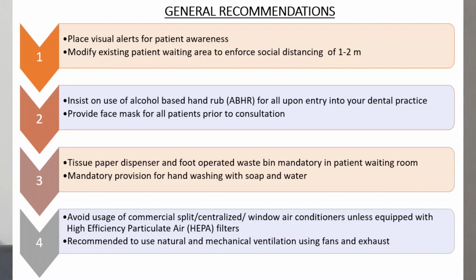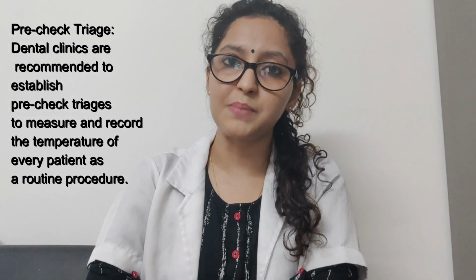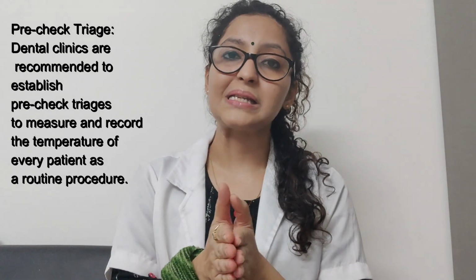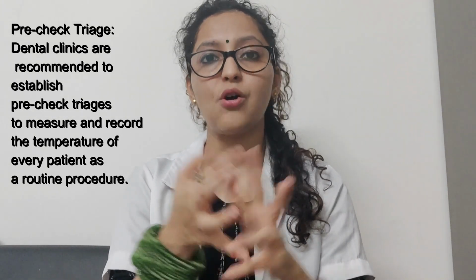Then the next thing is arrival of the patient. In the third step, when we are treating the patient, as soon as the patient arrives, we need to give them an alcohol-based scrub to use on their hands. Then we need to take a COVID-19 questionnaire.